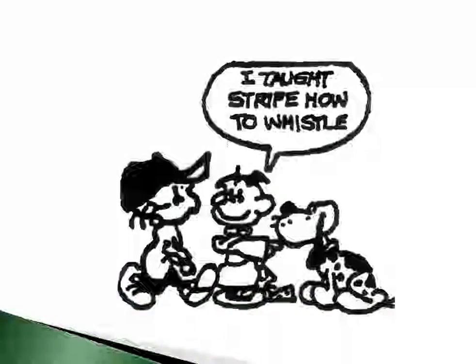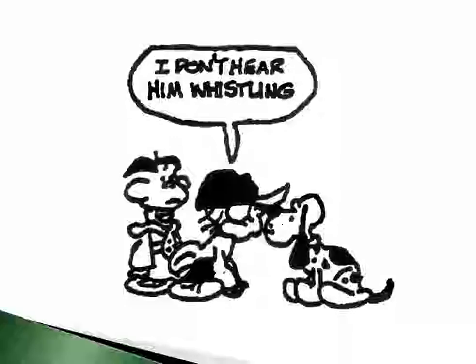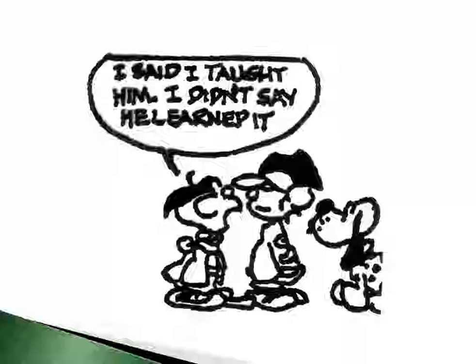Let's consider our typical approach to teaching. In this cartoon, the first boy says, "I taught Stripe how to whistle." The second boy responds, "I don't hear him whistling." The first boy says, "I said I taught him. I didn't say he learned it." As a teacher, you may often feel this way.